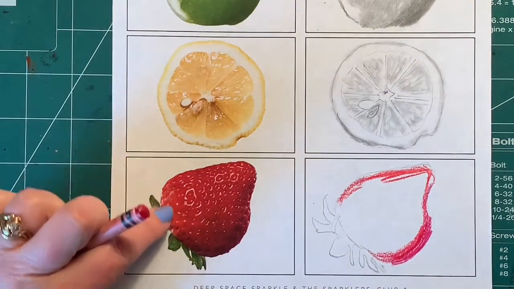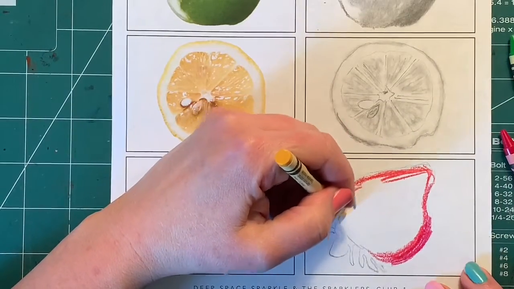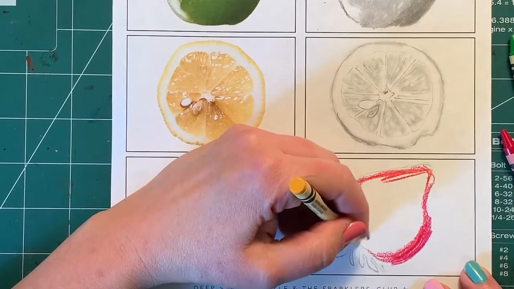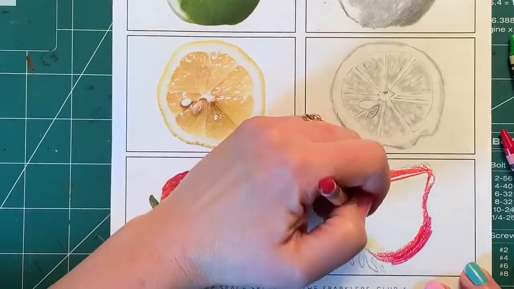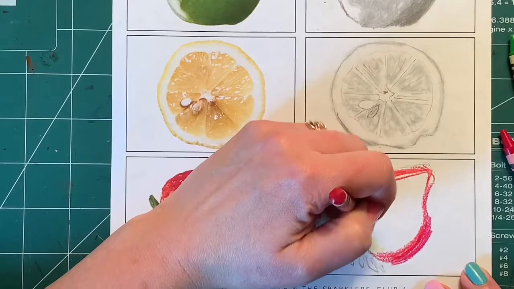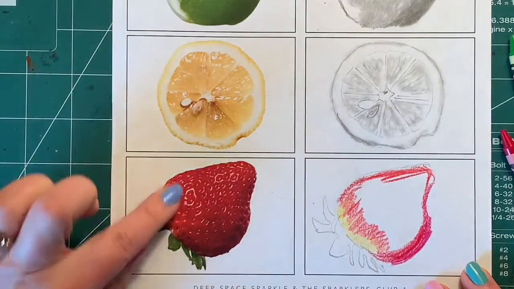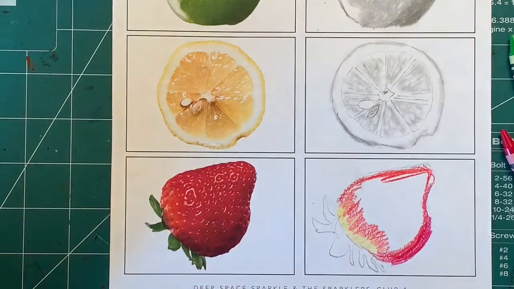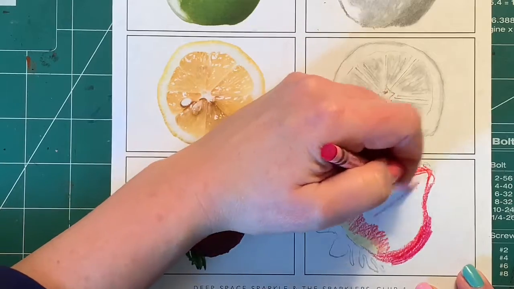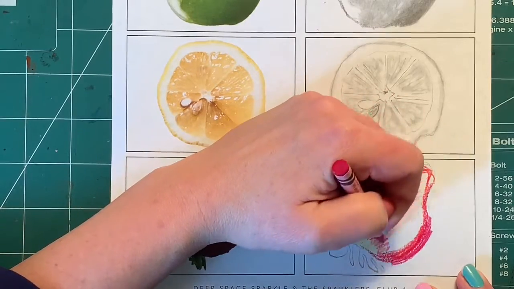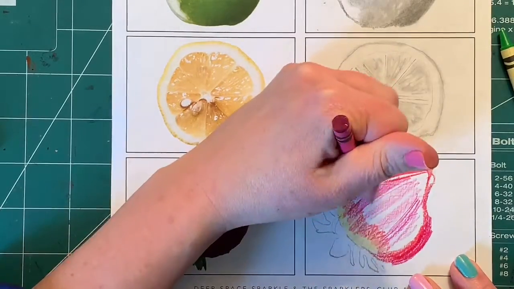And you can see up in this part of the strawberry, it has kind of an orangish glow to it. So I'm just going to lay down some yellow orange first. And then I'm going to try to kind of mix in a little bit of this red color. And then there's some shiny parts around here, so I'm just going to use a lighter red and just kind of color more lightly here. And then try to blend it.